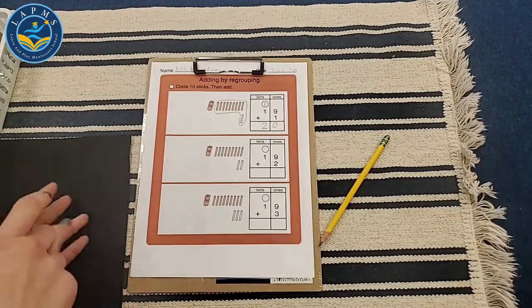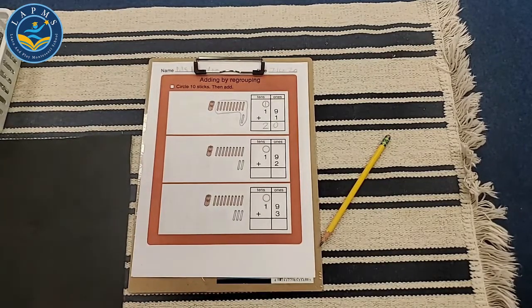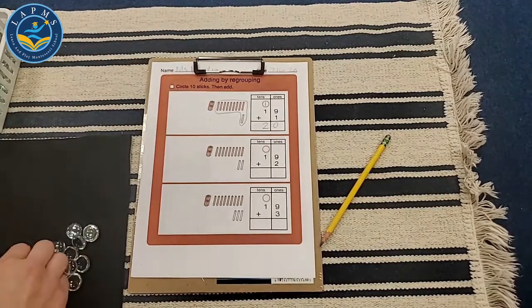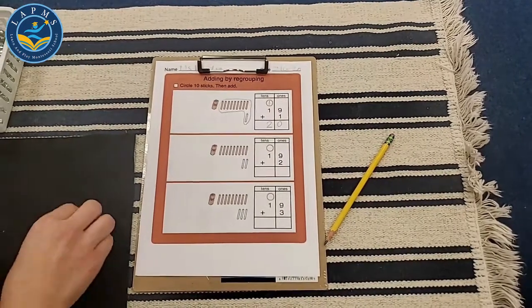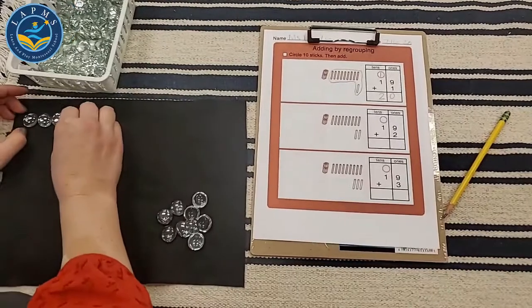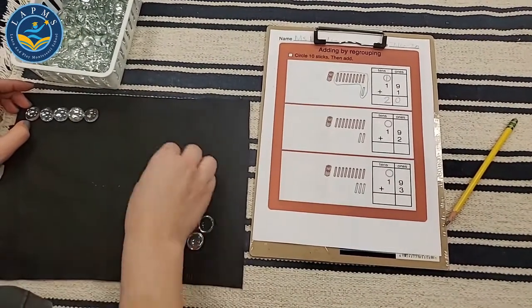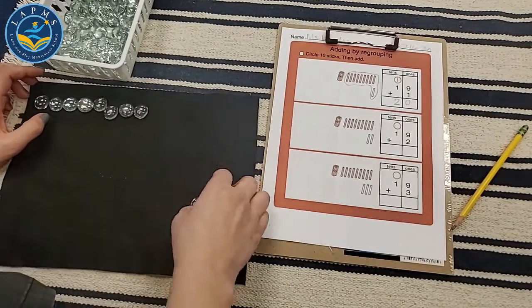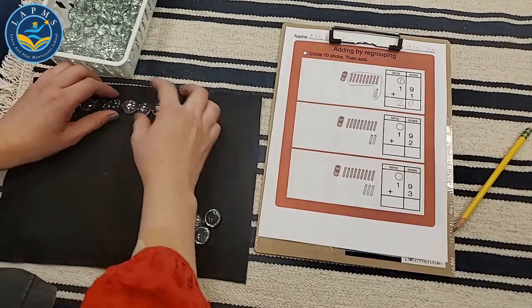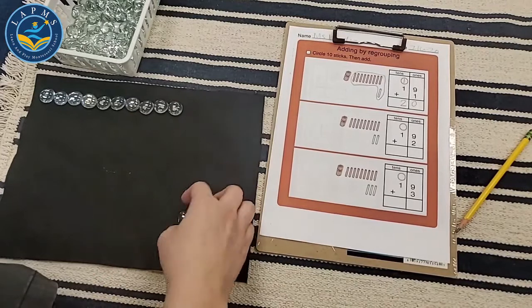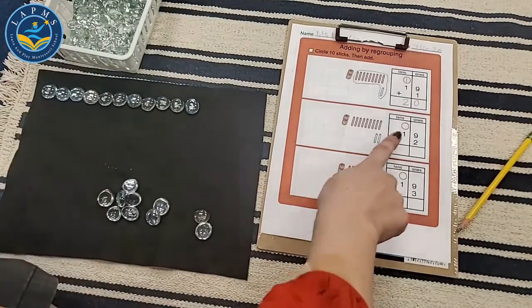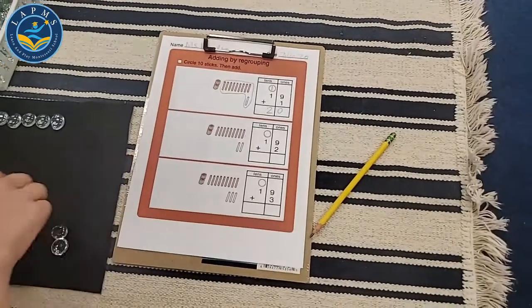Let's do it with some counters. Okay, so we have 10, and when it's a 10, I'm going to put all the counters touching. So 1, 2, 3, 4, 5, 6, 7, 8, 9, and 10. Okay, and then what is this equation? 19 plus 2.